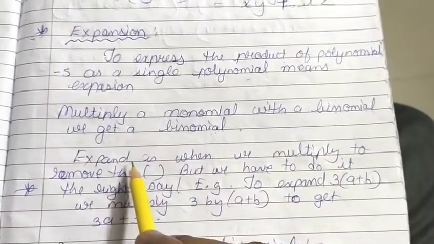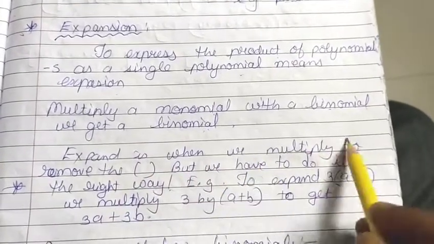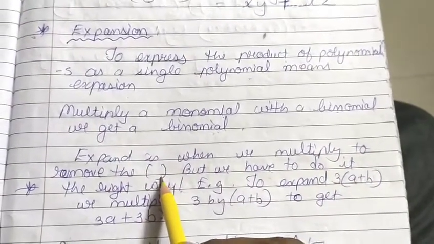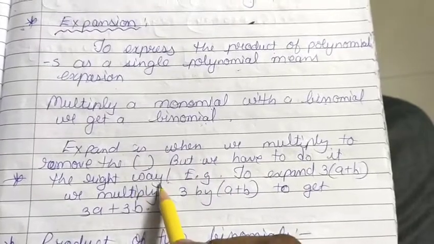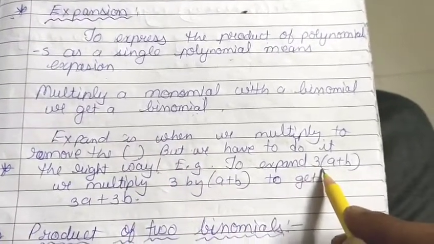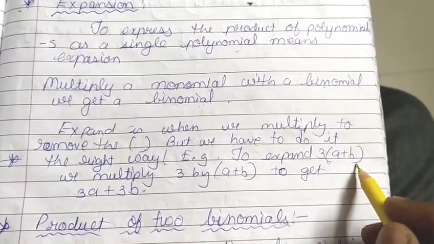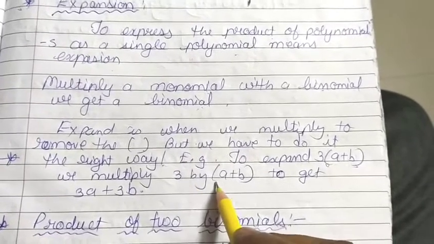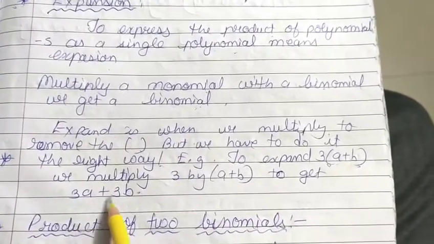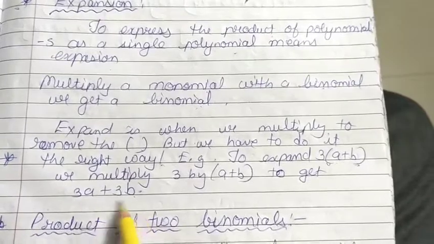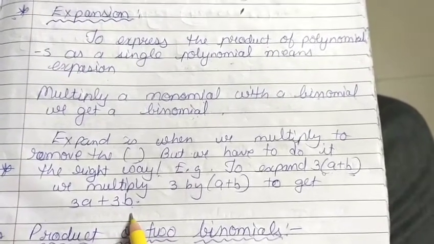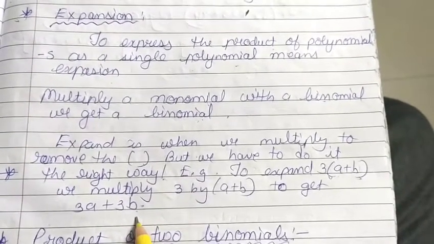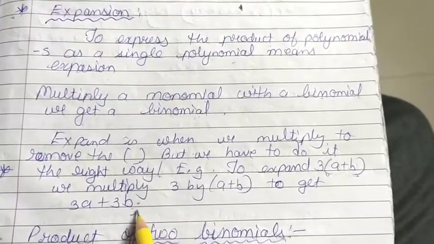Expansion is when we multiply or remove the bracket, but we have to do it in the right way. For example, to expand 3(a + b), we multiply 3 by a plus b to get 3a plus 3b. This is known as expansion. That is, we remove the bracket by multiplying in the right way.